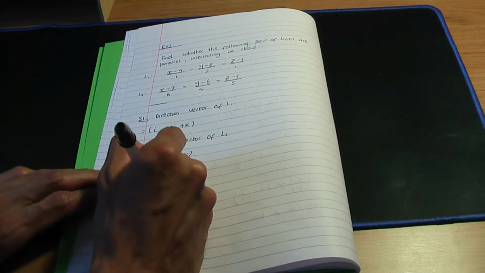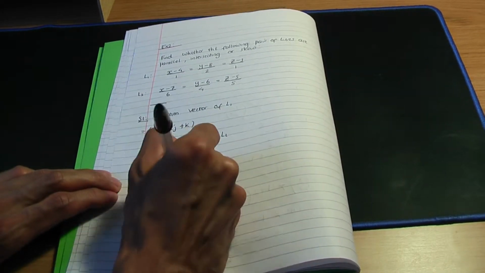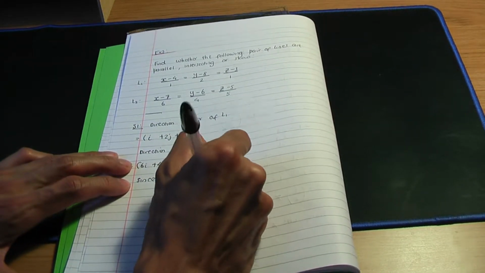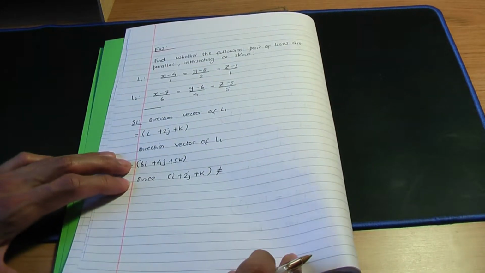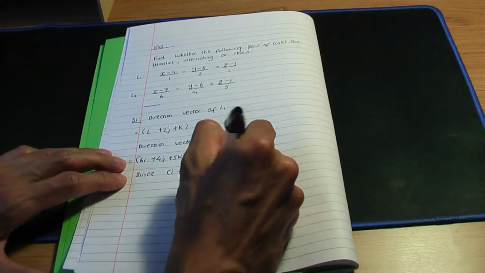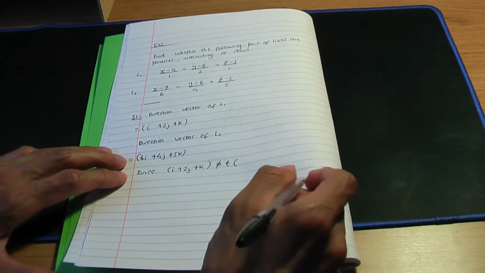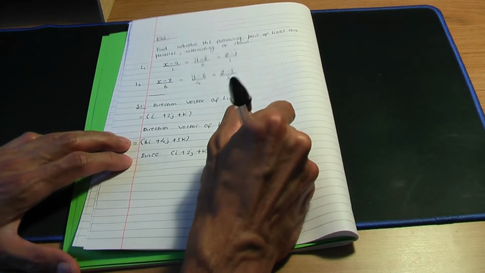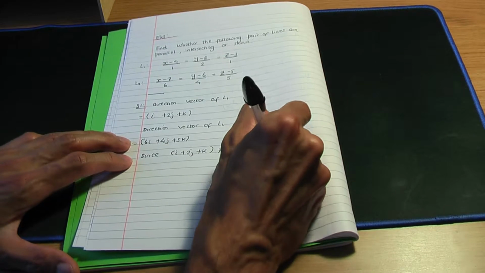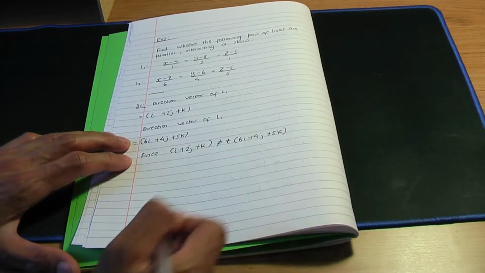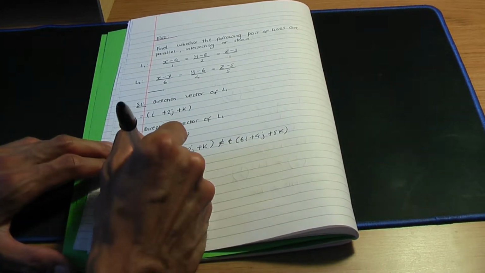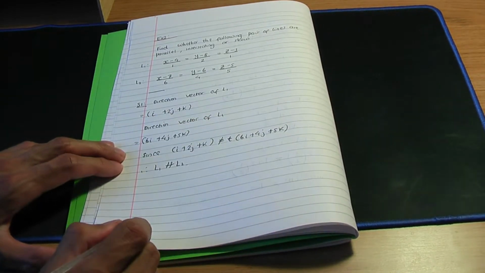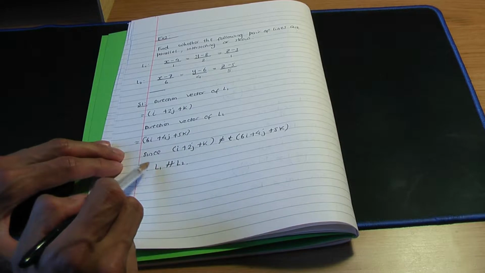Since i plus 2j plus k does not equal a scalar, which I normally take as t, times 6i plus 4j plus 5k, therefore L1 is not parallel to L2. So these two lines are not parallel.